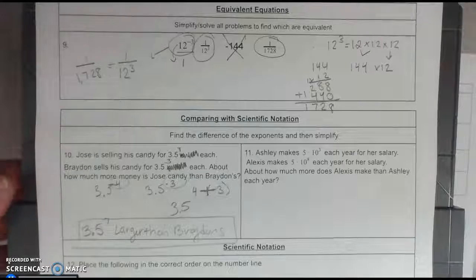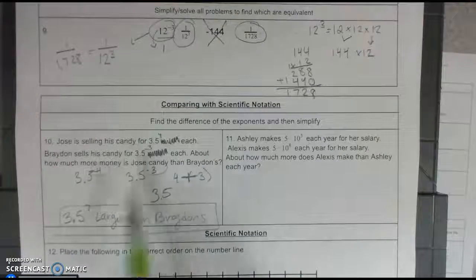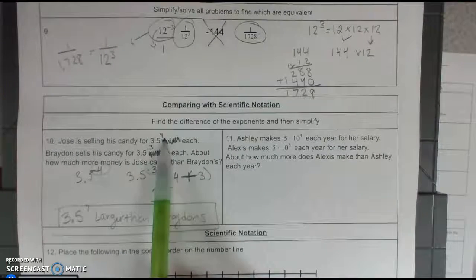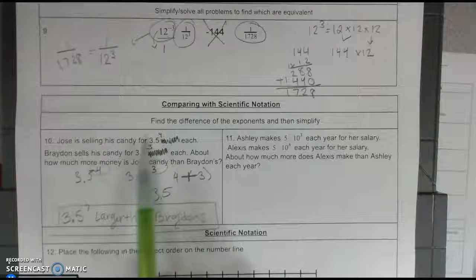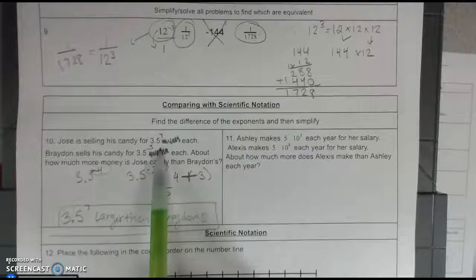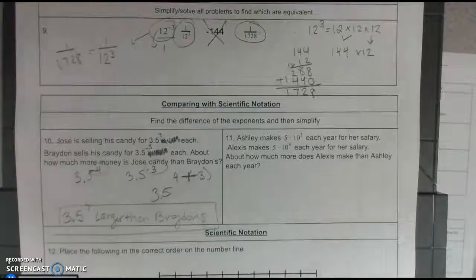So think about it like this. He is at positive 4, and he's at negative 3. So from negative 3 to 0 is 3, and you add another 4 is 7.